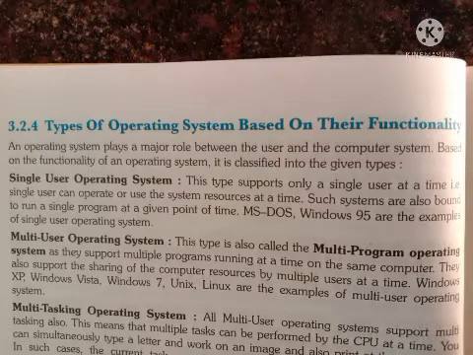Multi-user operating system. This type is also called a multi-program operating system as it supports multiple programs running at a time on the same computer. They also support sharing the computer resources by multiple users at a time. Windows XP, Windows Vista, Windows 7, Unix and Linux are examples of multi-user operating systems.